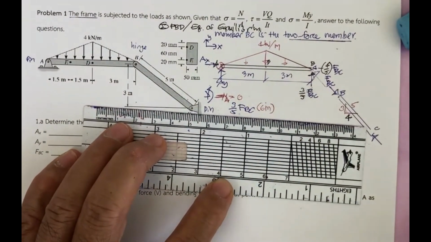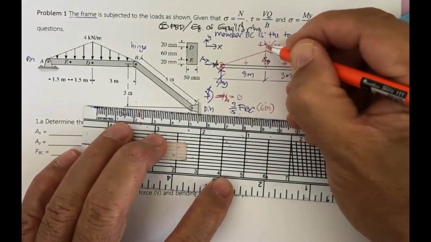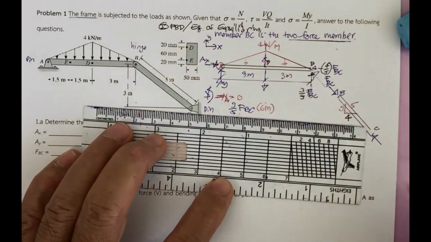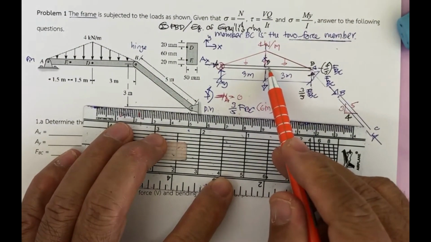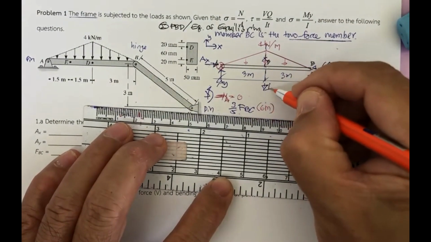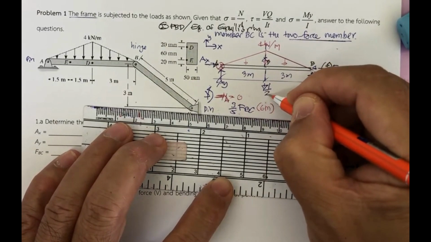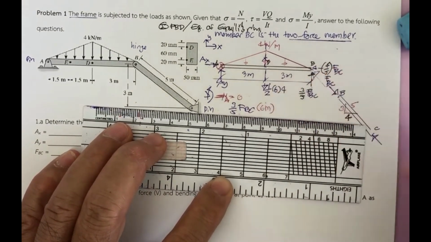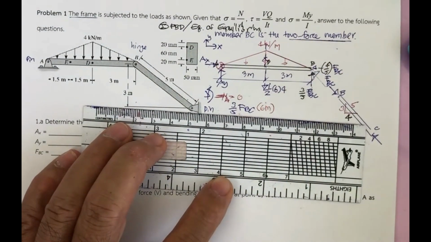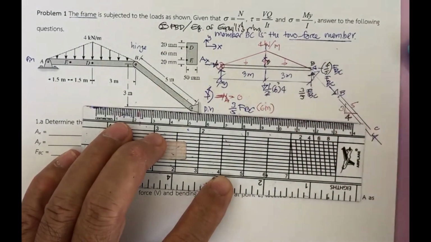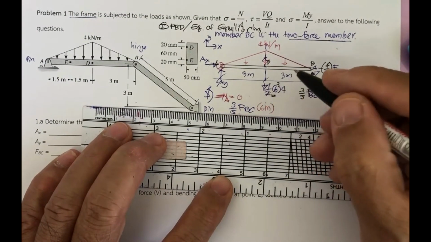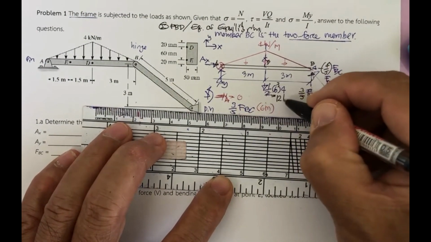And the force in X over here has the resultant force due to the symmetry of the triangle. This is going to have the resultant force of 1/2 of 6 times 4. If you put this into the calculator, this is going to be exactly 12 kilonewton.